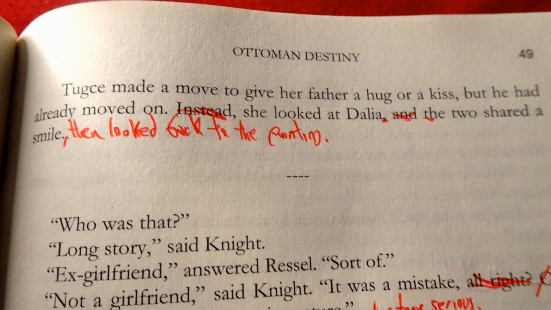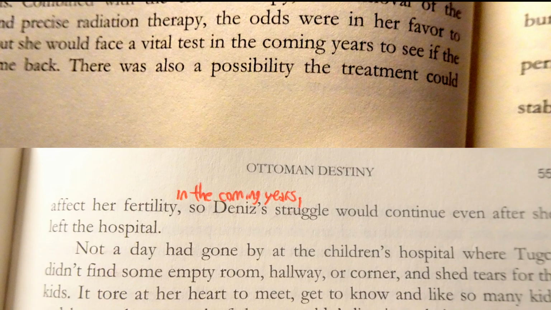And I like that just because it adds symmetry. This is a line I deliberated over so much. I honestly spent probably half an hour trying to figure out how to write this line. There was also a possibility the treatment could affect her fertility, so Denise's struggles would continue even after she left the hospital. This is an 8 or 9-year-old girl in children's hospital, and I was really struggling with this line, and I can't go into all the details of what I was struggling with, but essentially my main thing was this character is 8 or 9 years old.